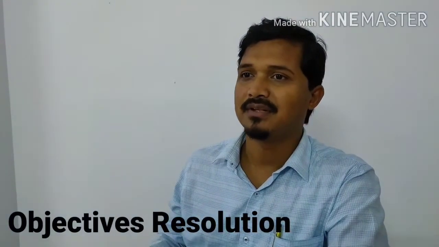As far as the preamble of our constitution is concerned, it is based on the Objective Resolution presented by Pandit Nehru in the Constitution Assembly on 13 December 1946 and unanimously passed on 22nd January 1947.